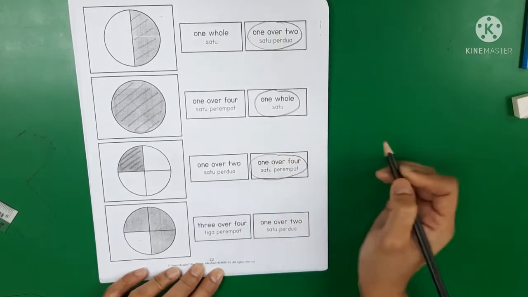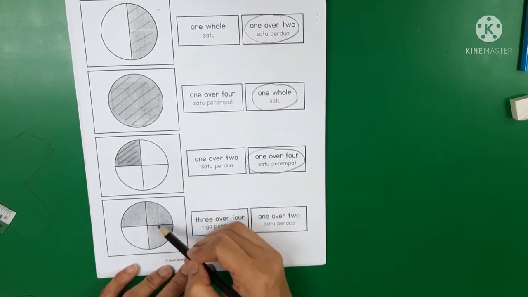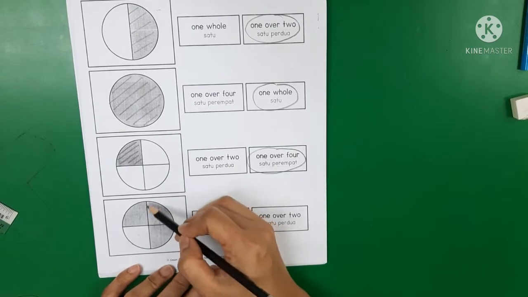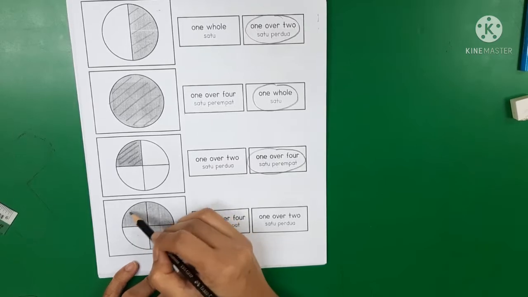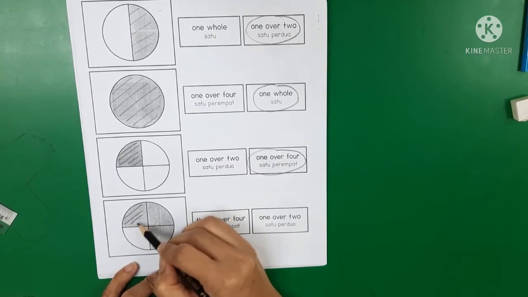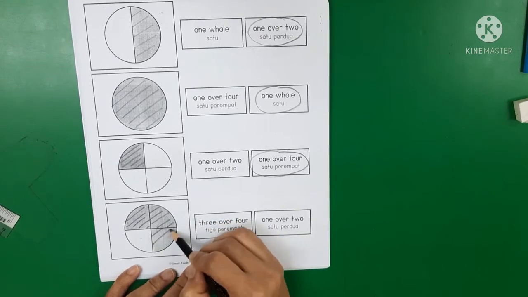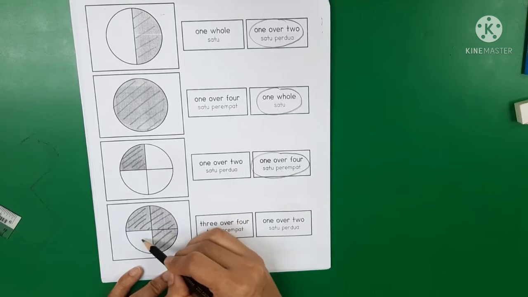Circle the correct answer. Now look at the last diagram. The circle has also been divided into 4 equal parts. And let's count the shaded area. 1, 2, 3. 3 shaded areas. 3 over 4.